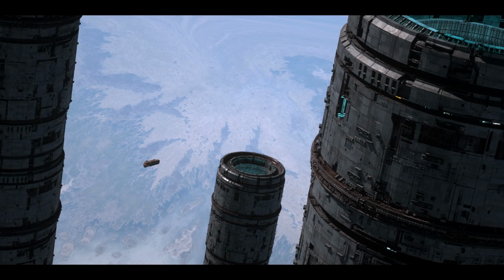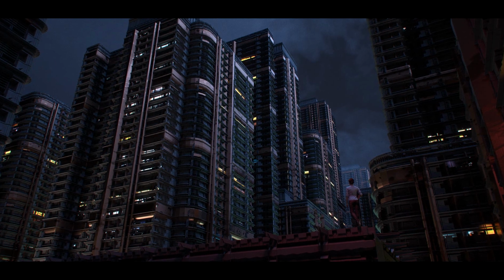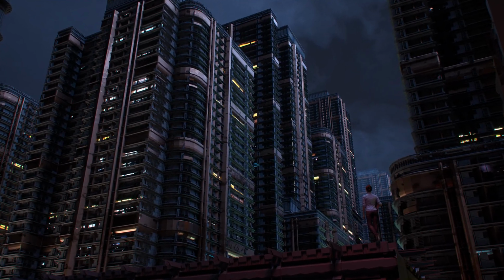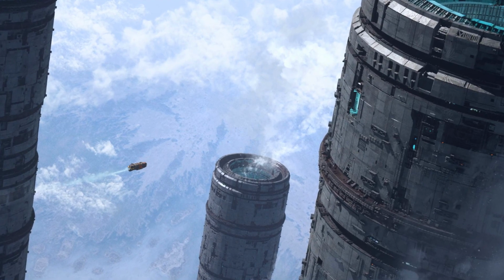Cycles has vertex displacement, but texture displacement there's something very iterative with it that I really love. I think it's actually fun. I think you'll see that I'm having fun with it, and I hope you'll have fun with it too.